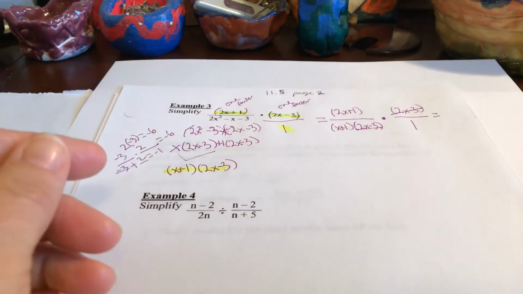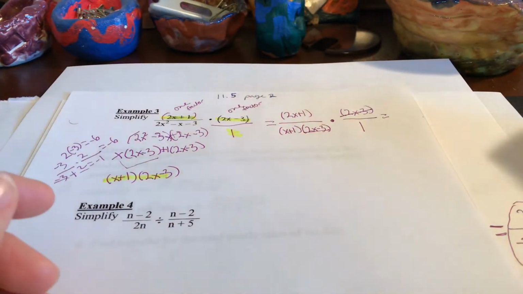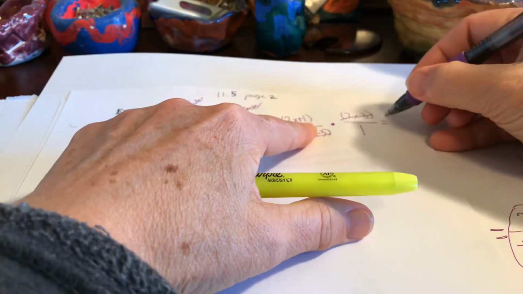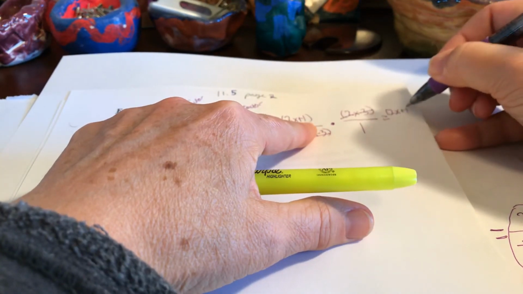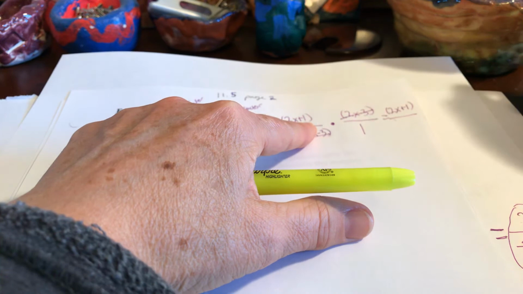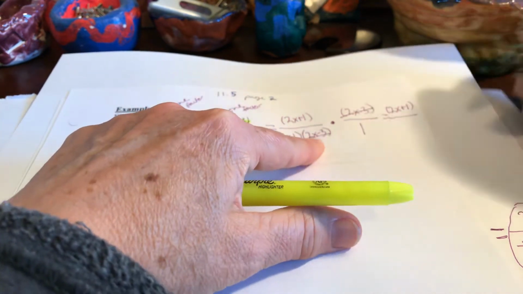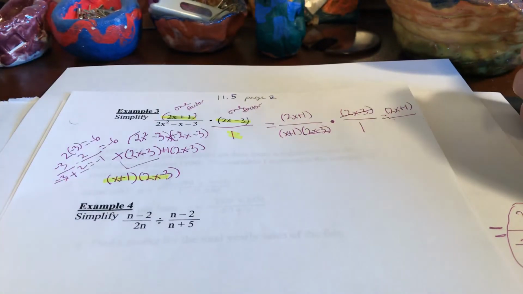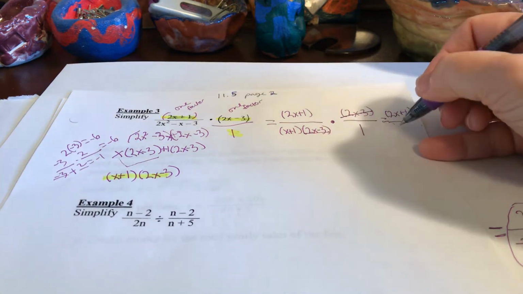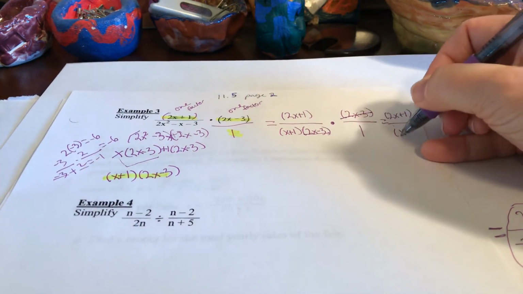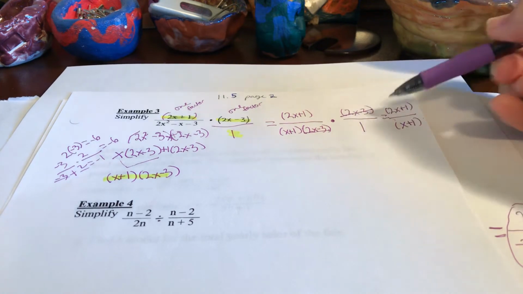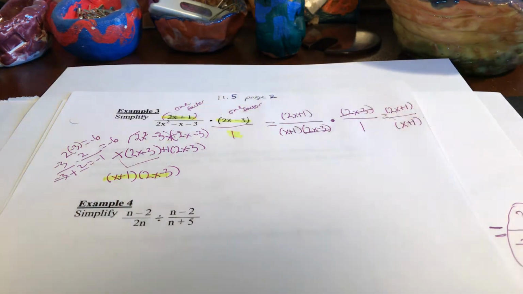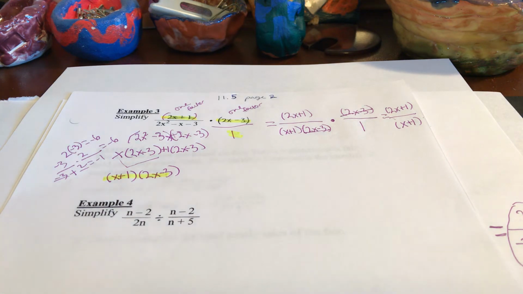All right, so my simplified rational expression is 2x plus 1, and you can keep that in parentheses if you'd like. The back of the book won't show it that way. I do not care. I like you to protect it over x plus 1. And that you can also keep in parentheses. By the way, I did multiply it by 1. It doesn't do anything to it, right? All right, so that should be your simplified rational expression for example 3.